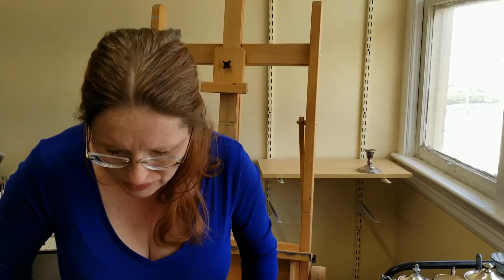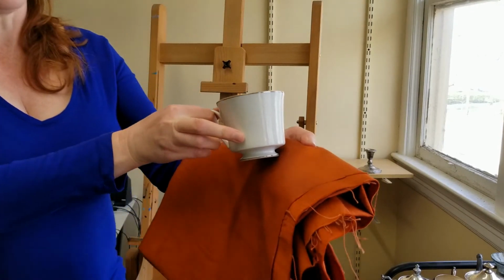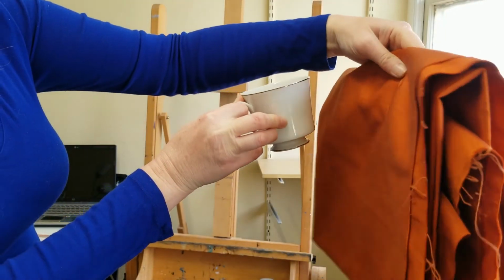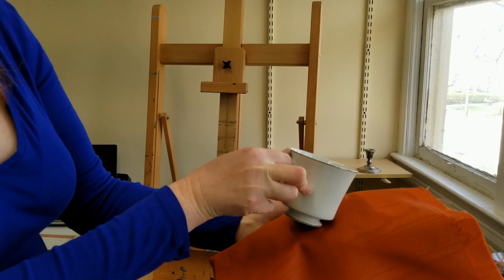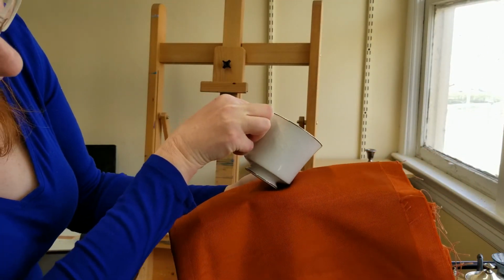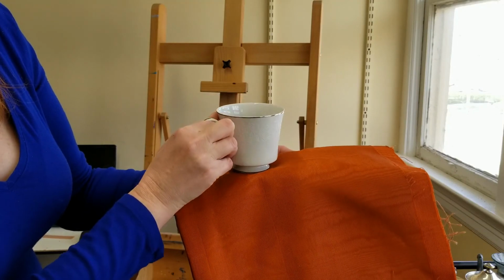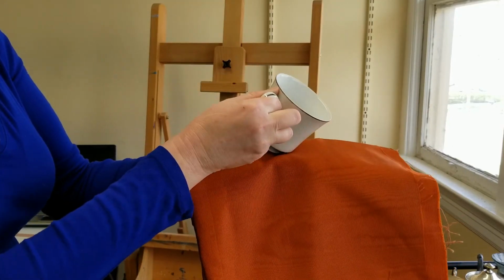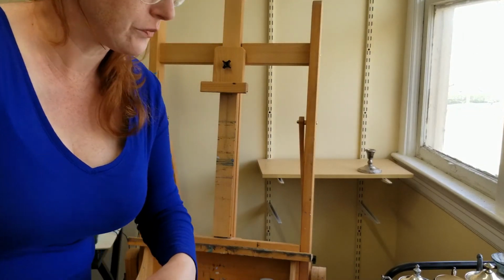One other thing that you might find is if you're doing a white object like this, if you have a strong color next to it, you might see that the color gets reflected off of it. So you can see here that the edge of the cup is looking a little bit more orange. Okay, so you'll notice these kind of effects as you're painting.